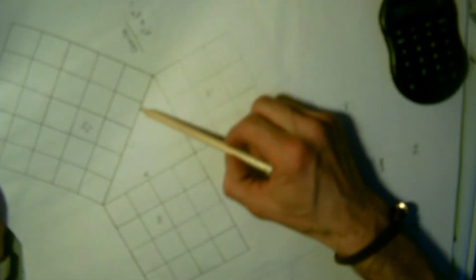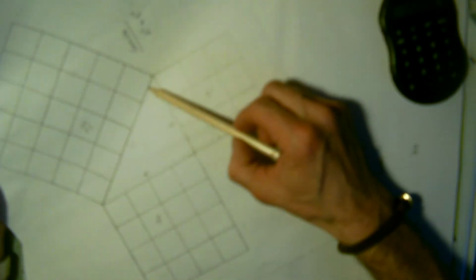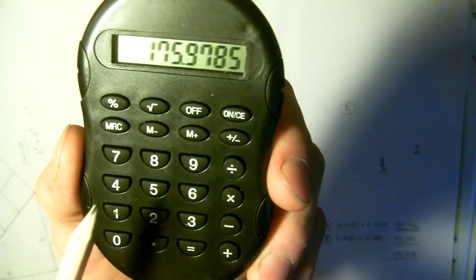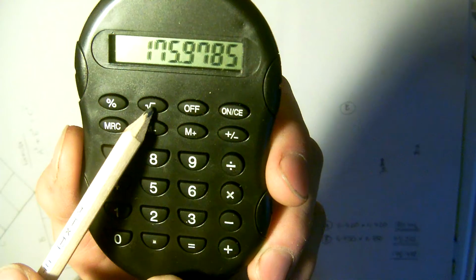Now, because we have the figure of all of this, we need just this figure. So we need the square root of that. Quite simply, if you have your calculator, once we're in focus again, we have the square root button there.